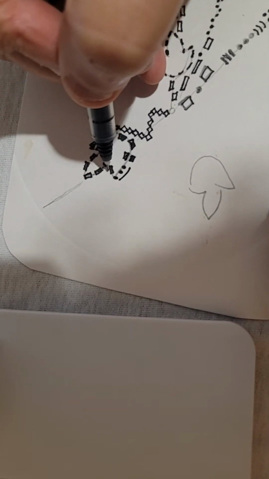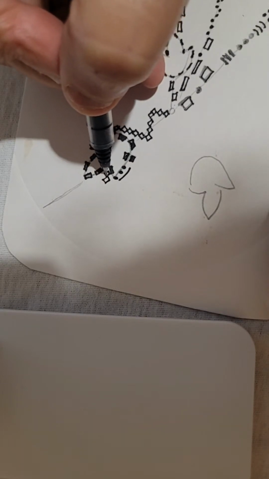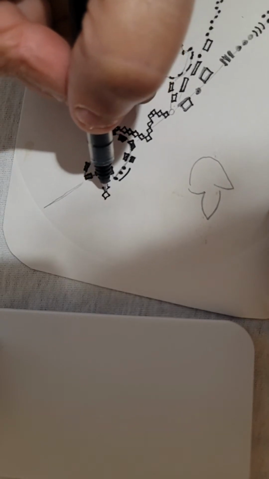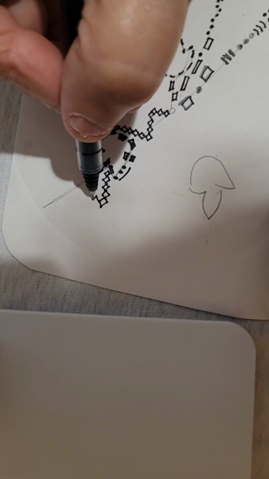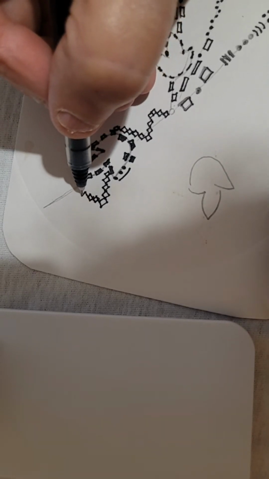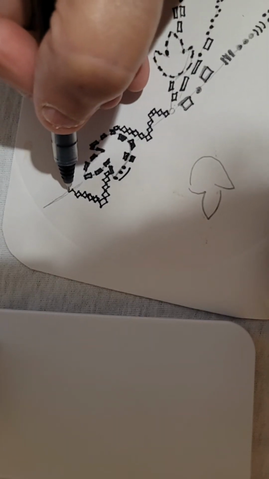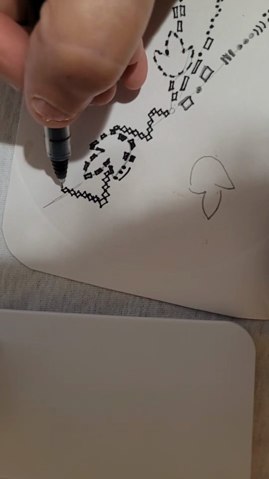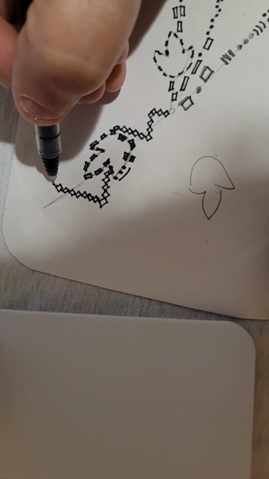Should we take it out? Yeah, let's start right here. Taking it out in this direction and just kind of zigzagging it around a little bit here.